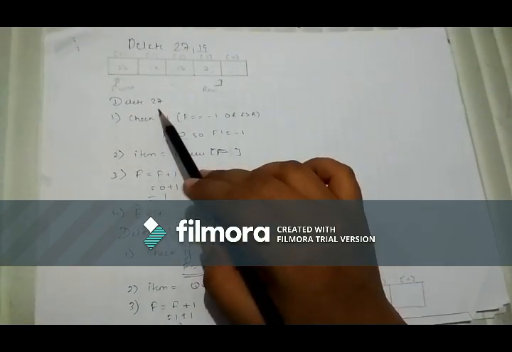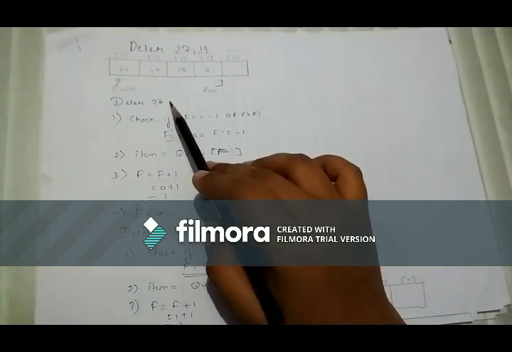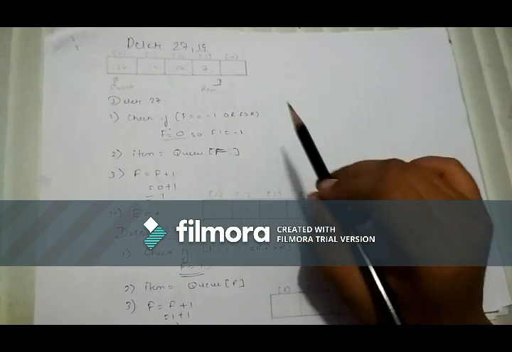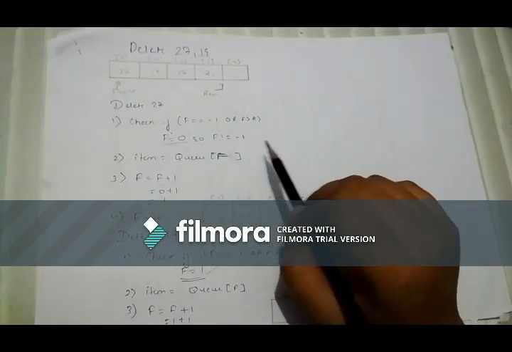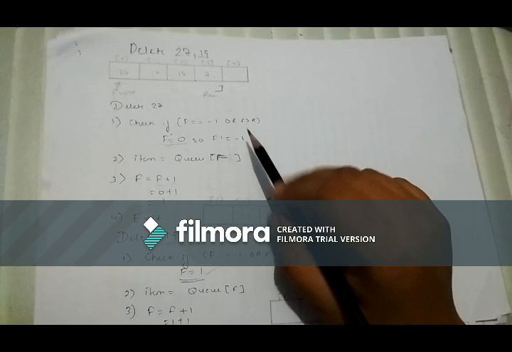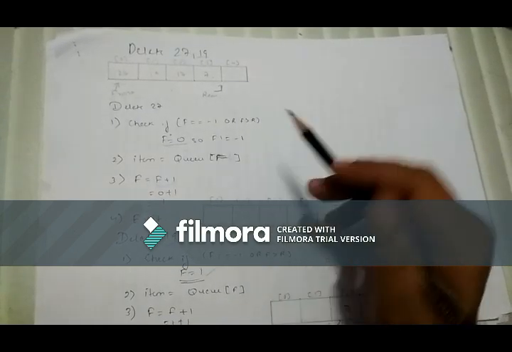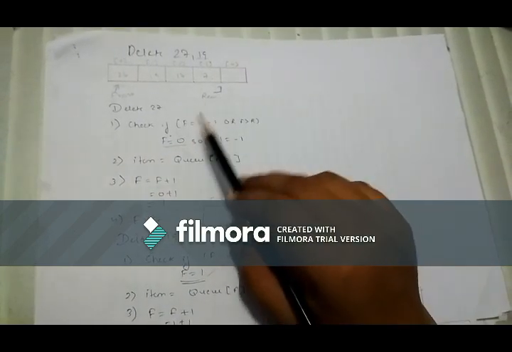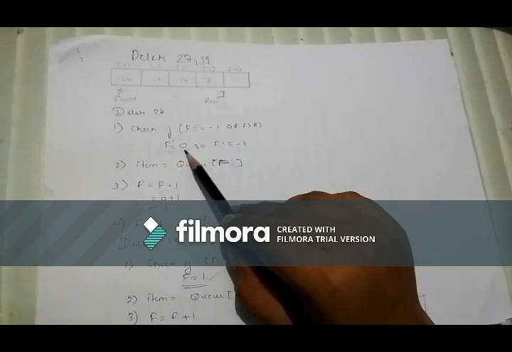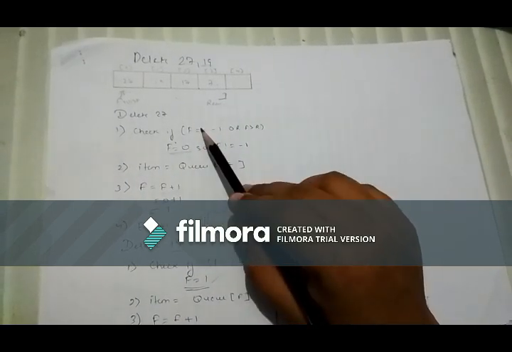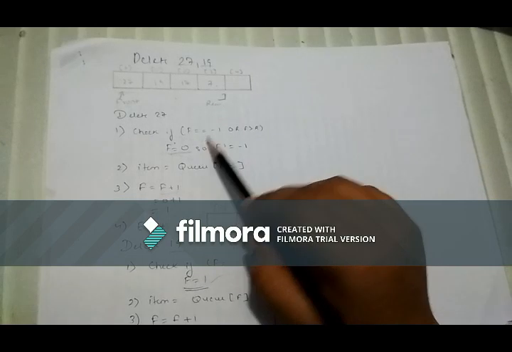Now for deleting 27, we will first check the underflow condition. We will check whether the queue is empty or not, but we know that the queue is not empty and f is equal to 0, so this condition is false.